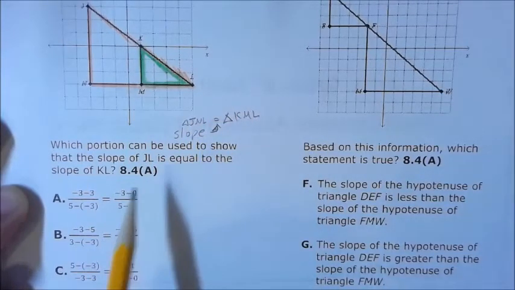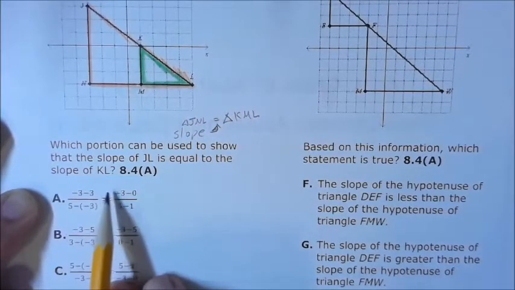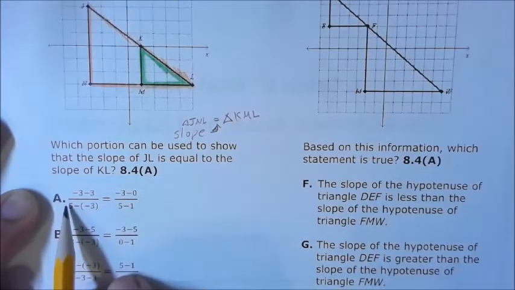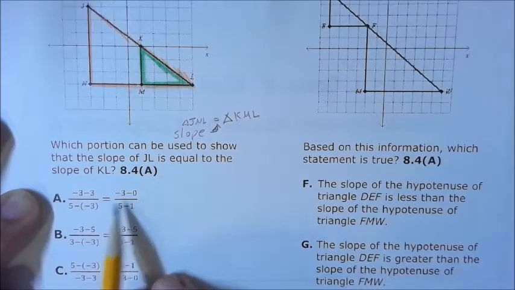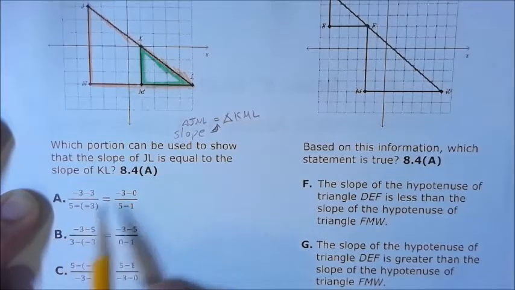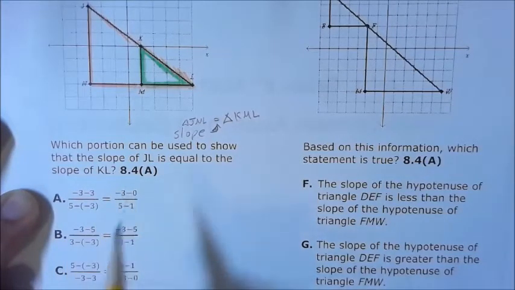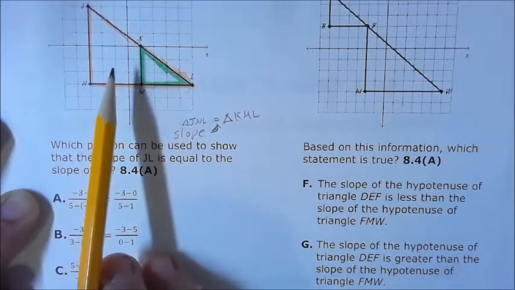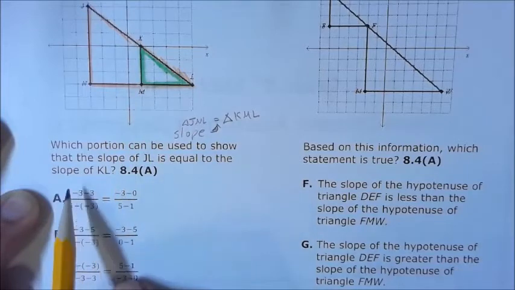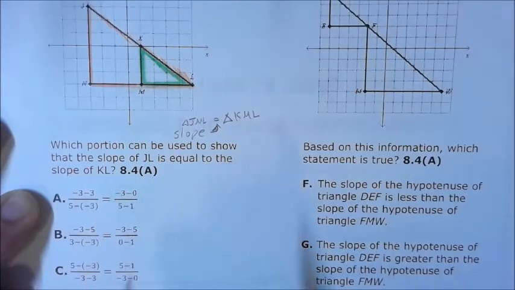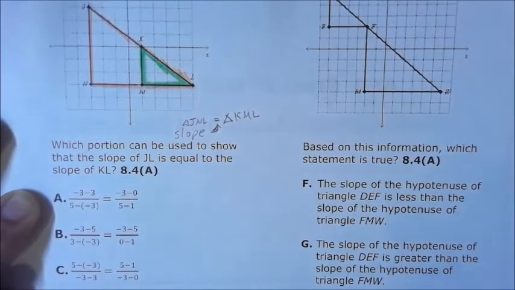And we need to make sure that our total change in y is on top and our total change in x is on bottom. And that's how they're setting up this proportion. One of these represents one triangle, one of them represents the other. And the easiest way to do this is to go straight to getting your ordered pairs for your two triangles and then determining which one has the y values on top and the x on bottom. And that way, therefore, the proportion is set up properly.